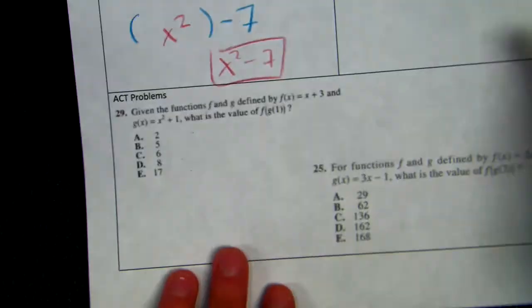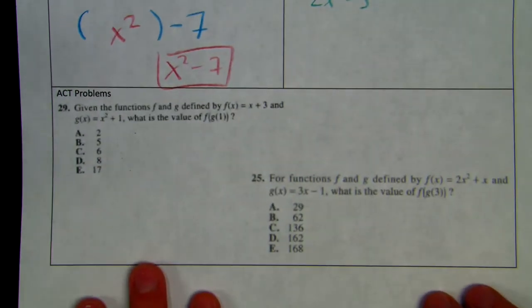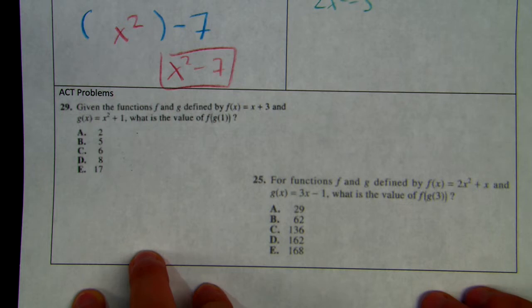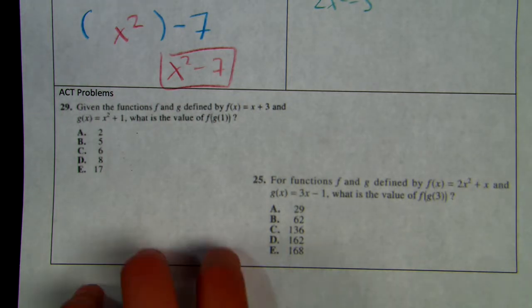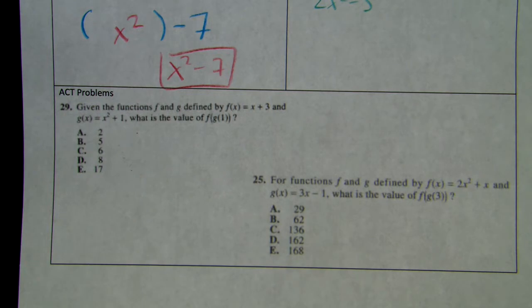Moving on to the ACT problems, there are 2. Once again, I mentioned this today, but there are quite a few composite functions on the SAT and the ACT both, so it's a really good idea. This homework's actually helpful for those tests, which is awesome. But let's solve this first one.